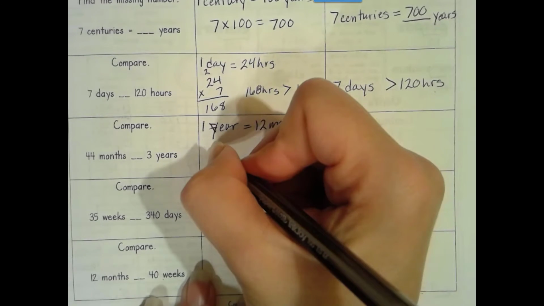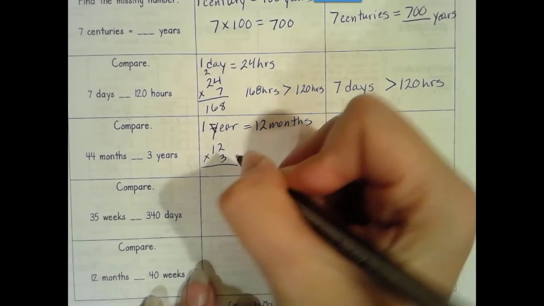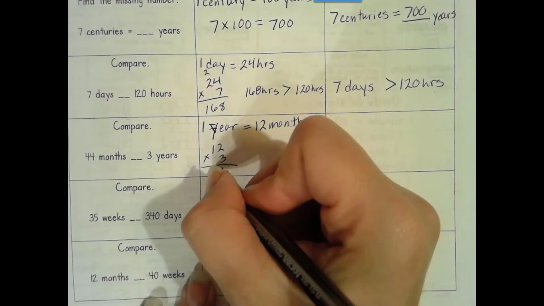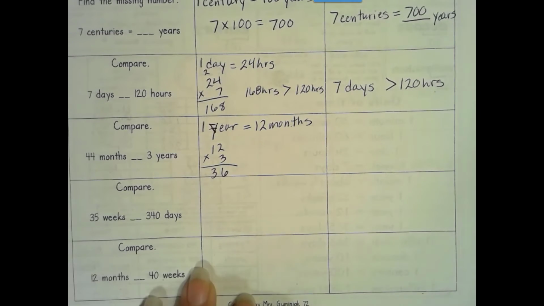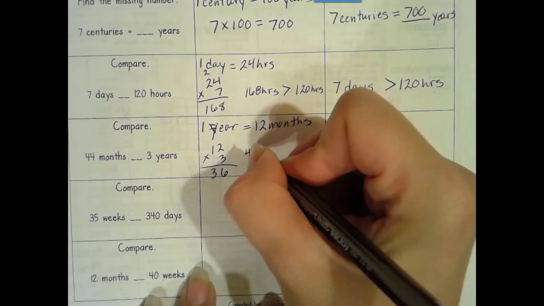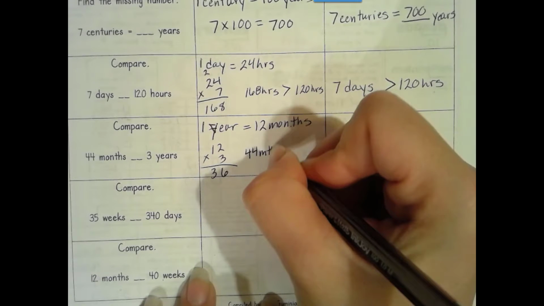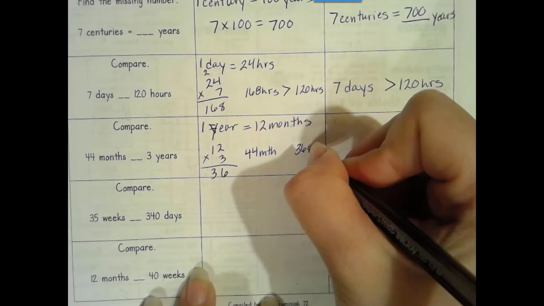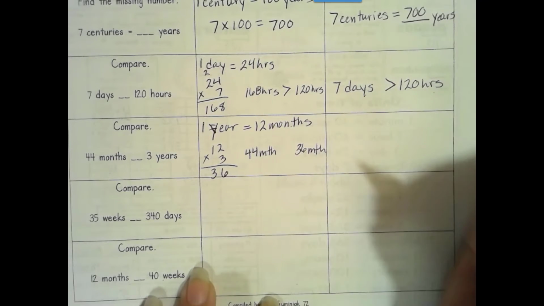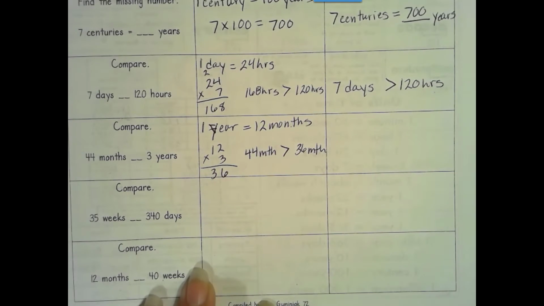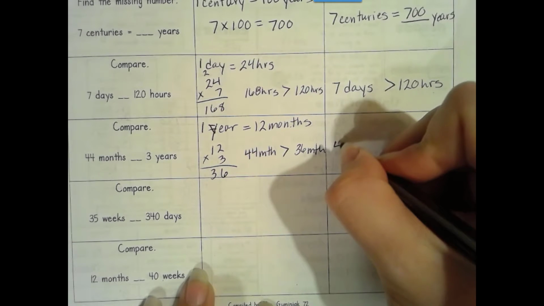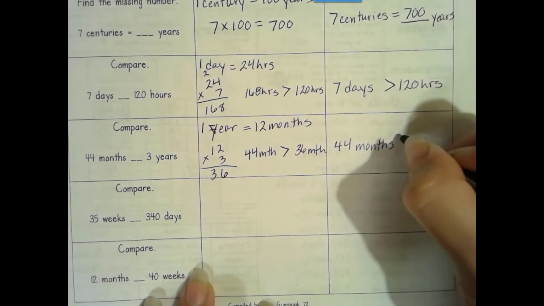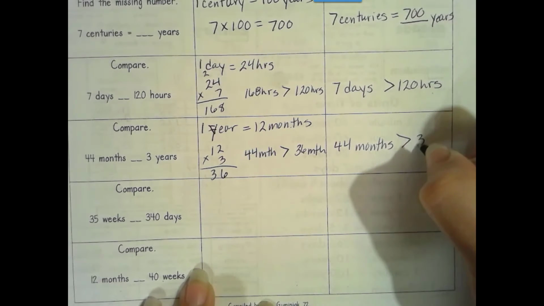So 3 years, 3 groups of 2 is 6, 3 groups of 10 is 3 tens. So 36 months and 44 months. Well, 44 is greater than 36. So 44 months is greater than 3 years.